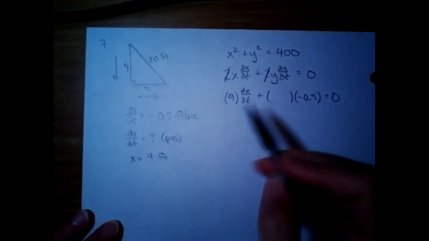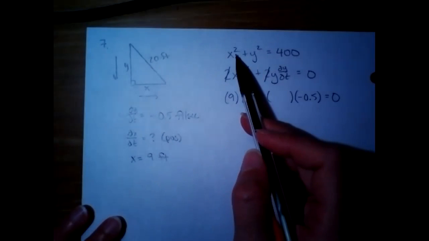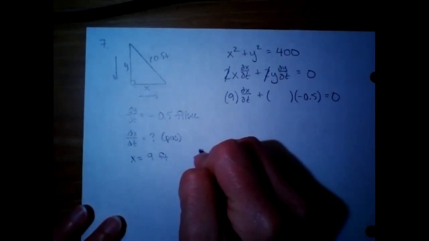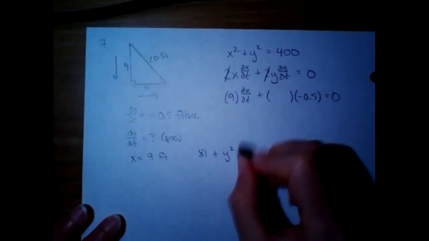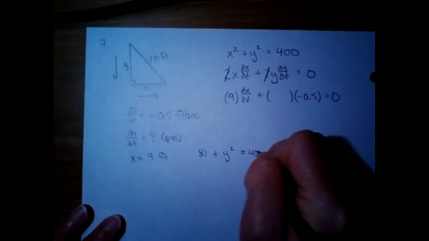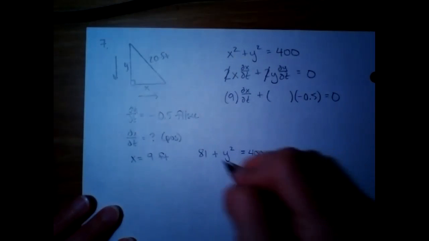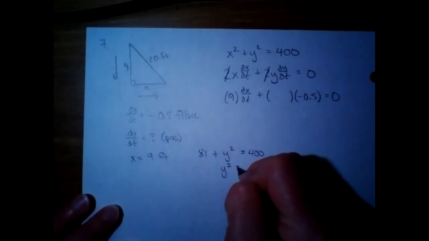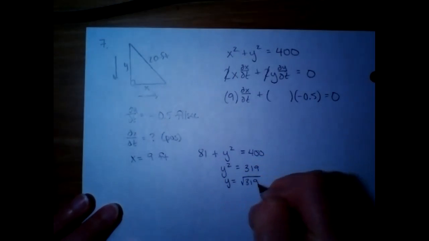So if you're missing something, you're going to take what you have, which is x is 9, and plug it into the original equation. So 9 squared is 81 plus y squared equals 400. And then we're going to subtract the 81, which is going to give us 319. And that's not a perfect square, so just leave it alone.